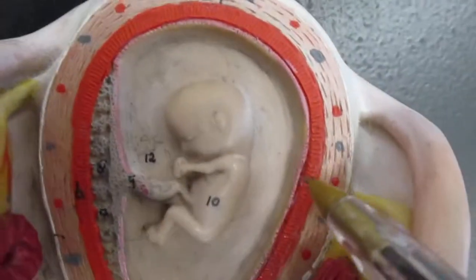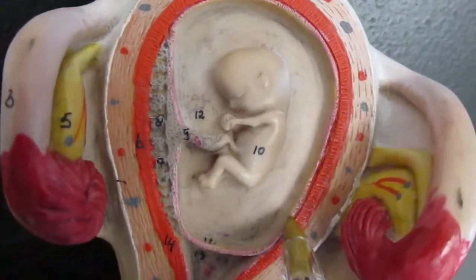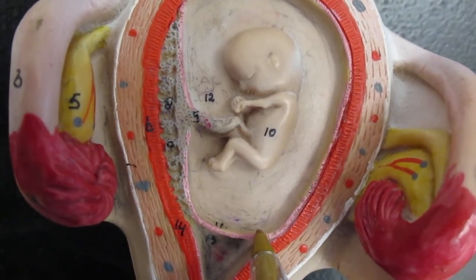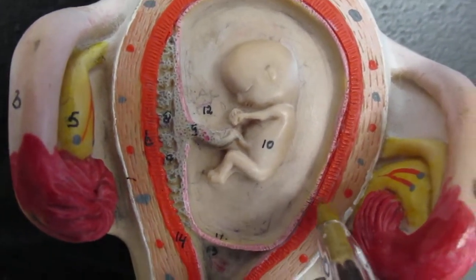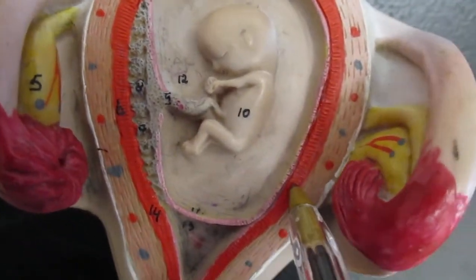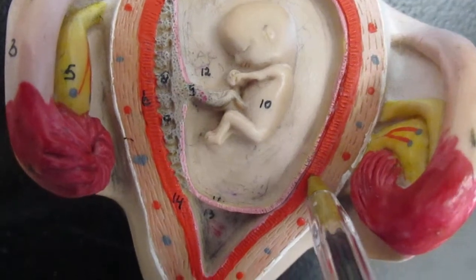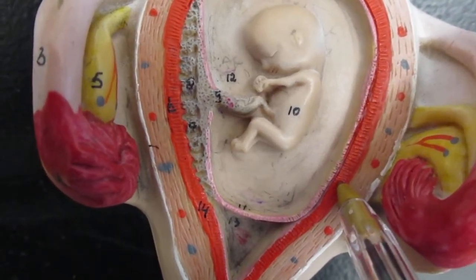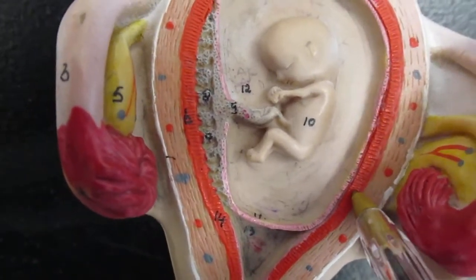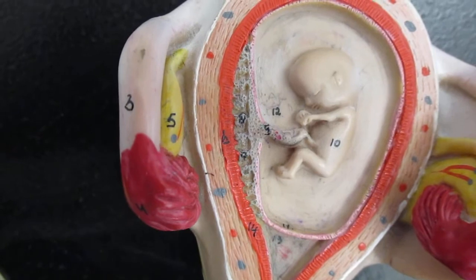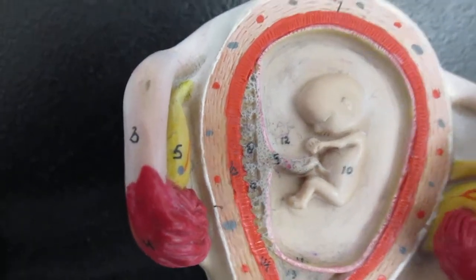Here is your amnion right here. This structure right here is your amnion. And in this structure here would be the endometrium. Here's your endometrium right here. Okay. Now, I think that's it on this one.